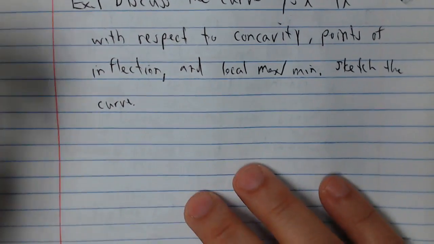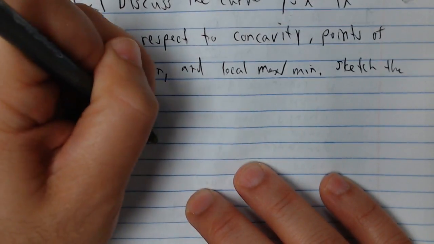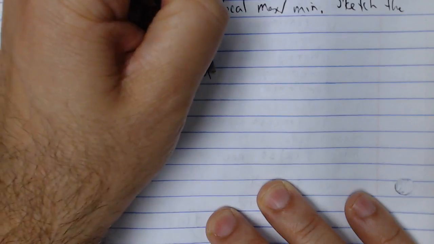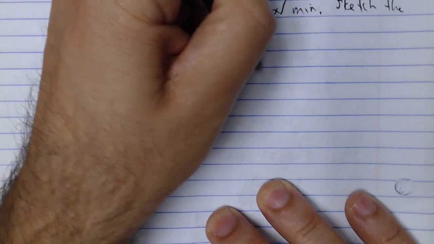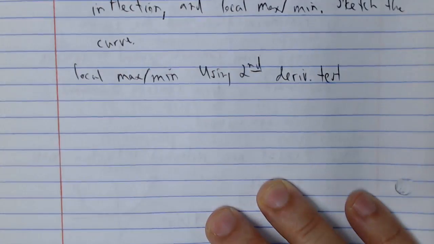So to find local maxes and mins, I'm going to use the second derivative test just so we have experience with that. But you could also use the first derivative test. So using the second derivative test, what do I need?